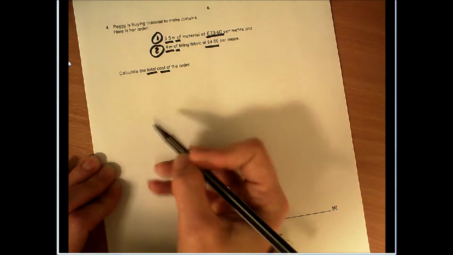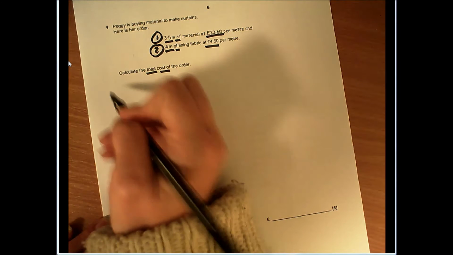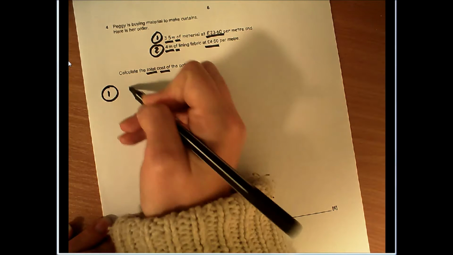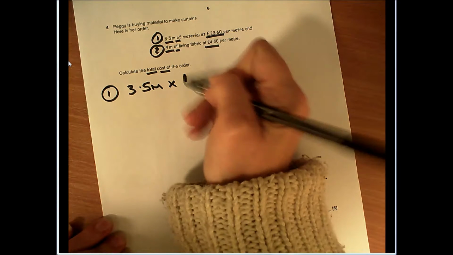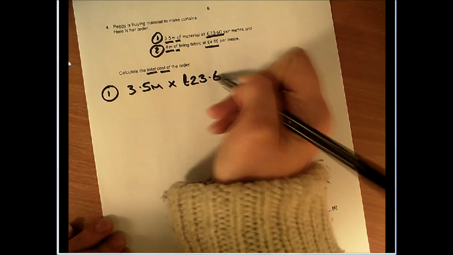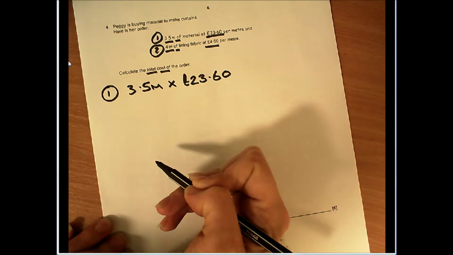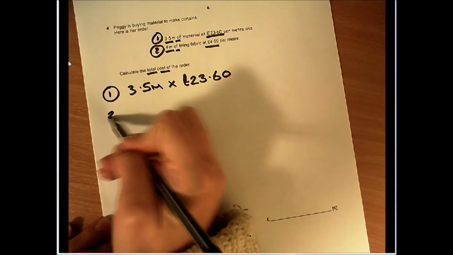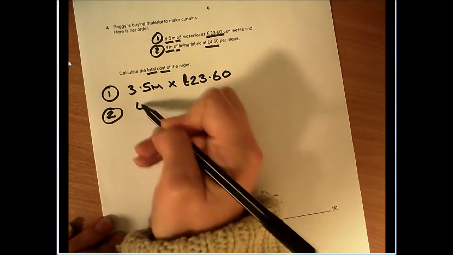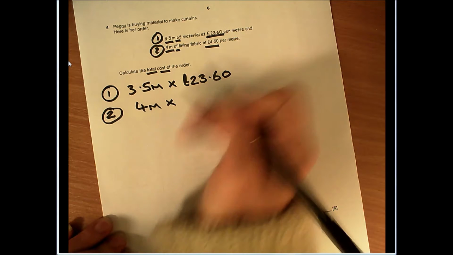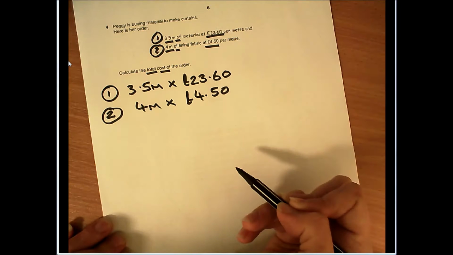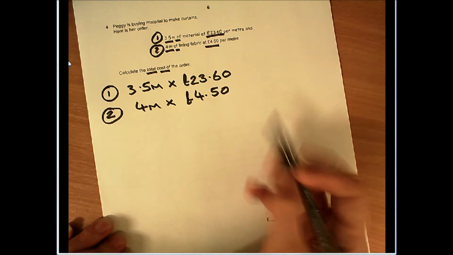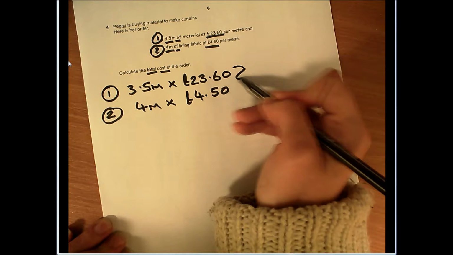The first thing I look at is that I've been given 2 pieces of information to find the total cost. So the first thing is basically to write that out. Show the examiner that you know that to find 3.5 metres of an amount, you need to times those values together. Remember, of in maths means to times. The second sentence, same again, so 4 metres times by £4.50. So there's going to be your first method mark.